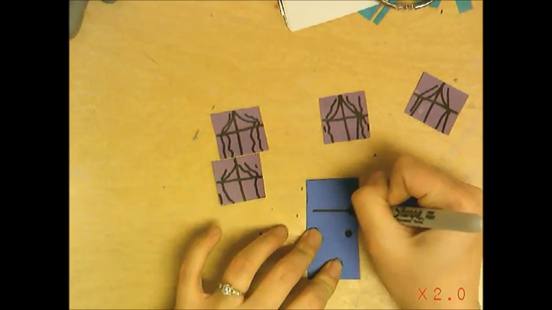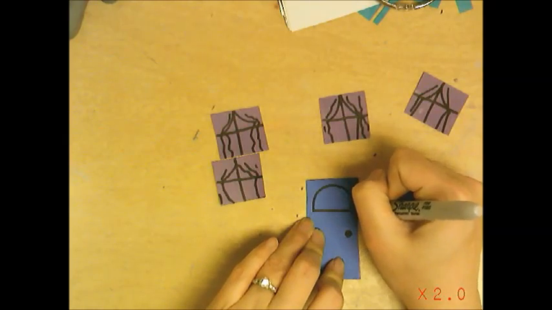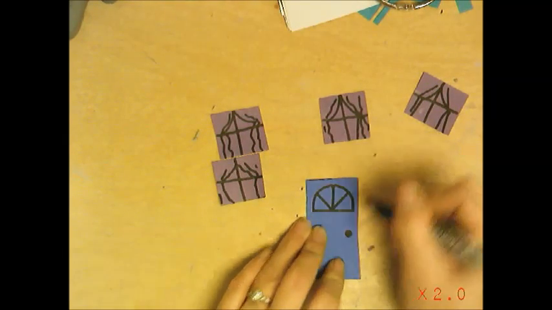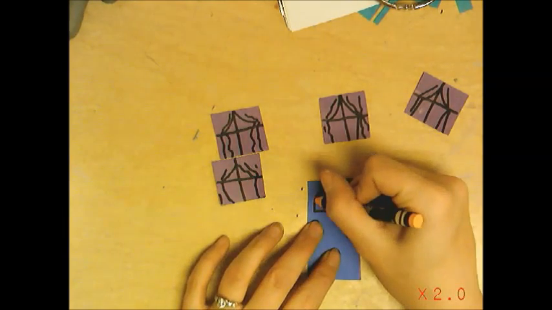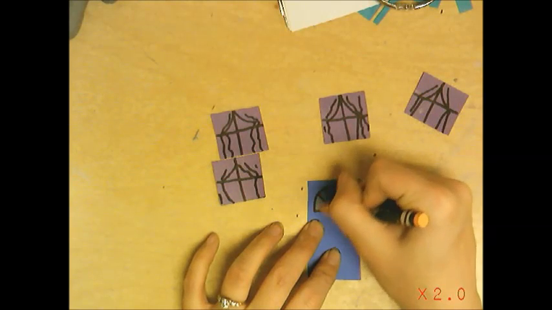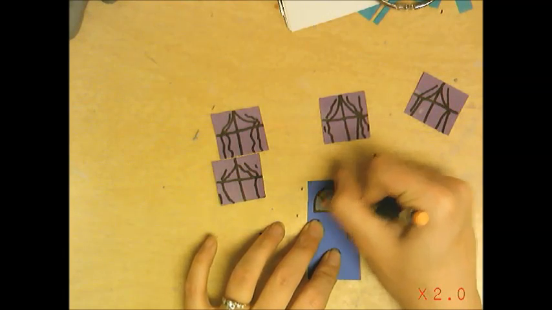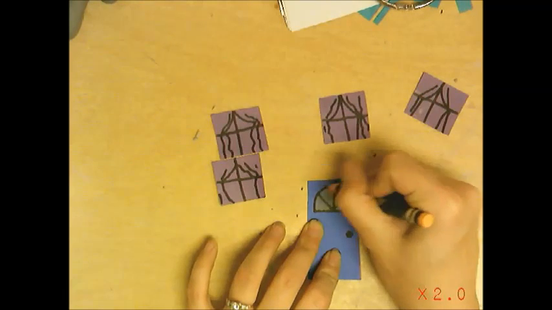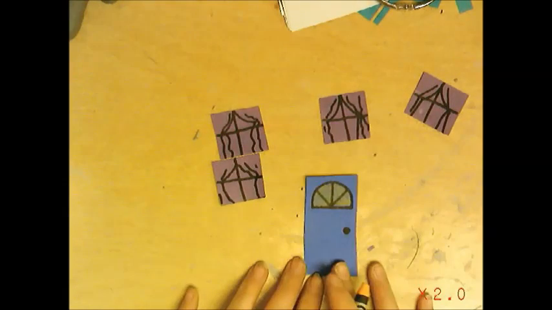And you want to design on that. So you could put a window on your door. If you have a pretty wreath or anything that you want to hang on the door, you can decorate it. Color in your window. However you want to design it.